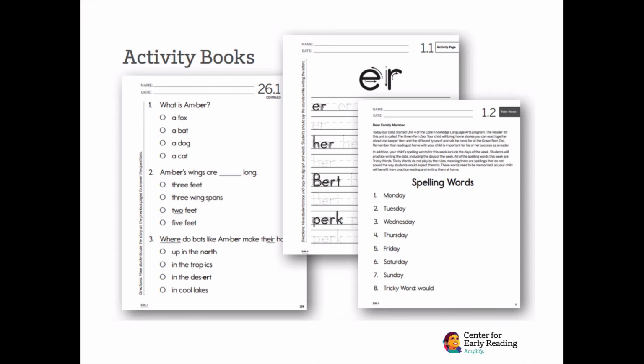The third design principle in CKLA is that there is a systematic practice and reinforcement of code-related skills, which is necessary for building automaticity. The CKLA phonics program explicitly weaves in systematic practice across lessons, units, and grades. It introduces an average of 5 to 10 letter-sound relationships within each unit of instruction. Each unit lasts approximately 2 to 3 weeks.